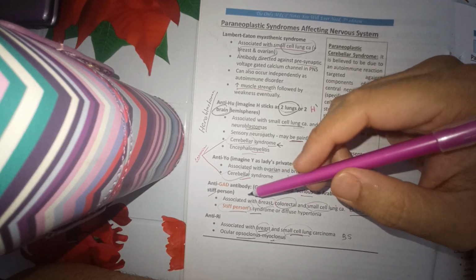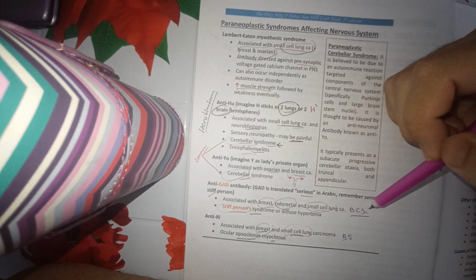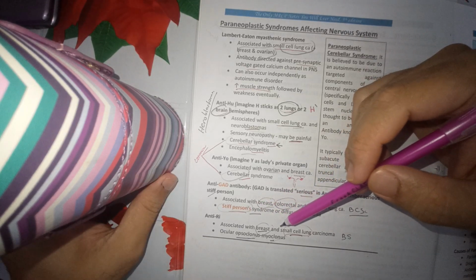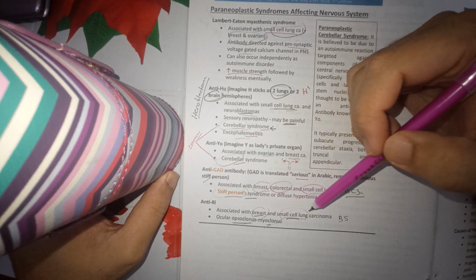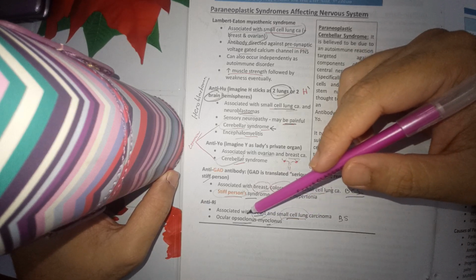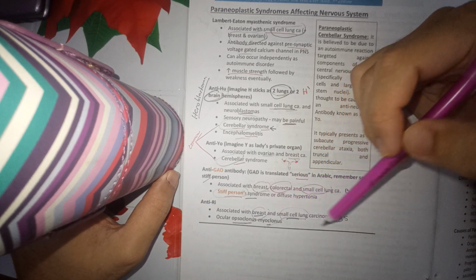Anti-GAD syndrome: remember, stiff person. Associated with breast, colorectal, small cell lung carcinoma, BCS. Stiff person syndrome or diffuse hypertonia, BCS. Anti-Ri: remember that anti-Ri is basically BS, breast and small cell lung carcinoma. Ocular opsoclonus myoclonus. Remember that.